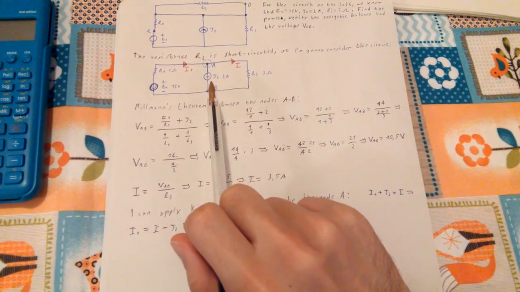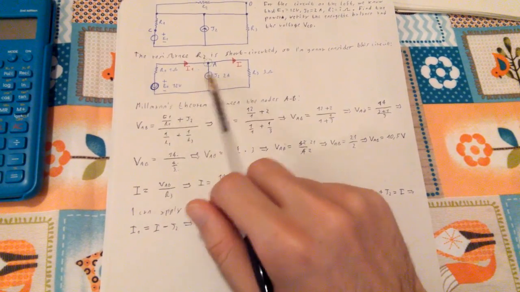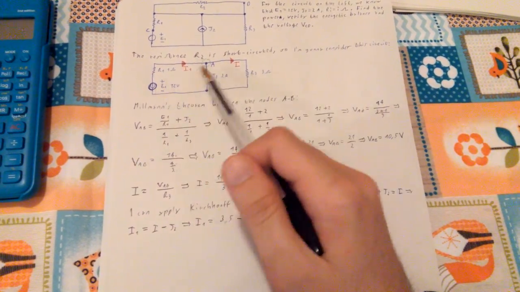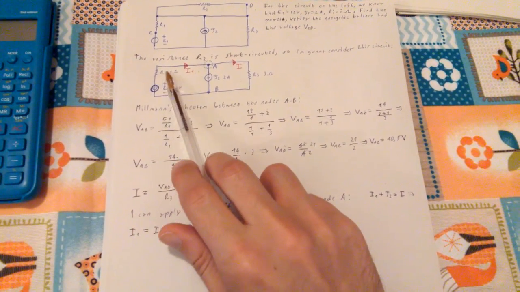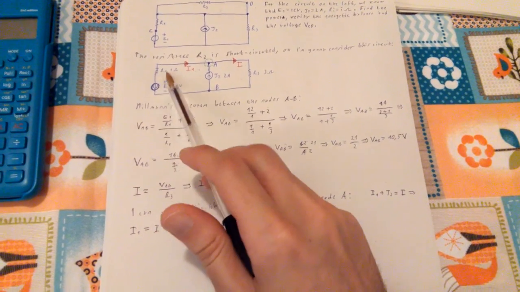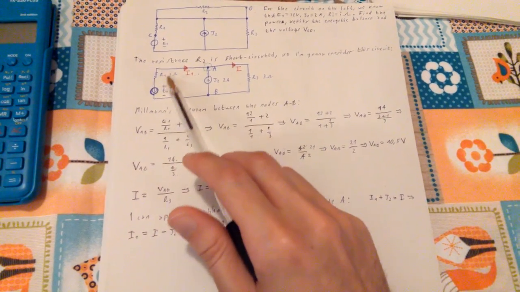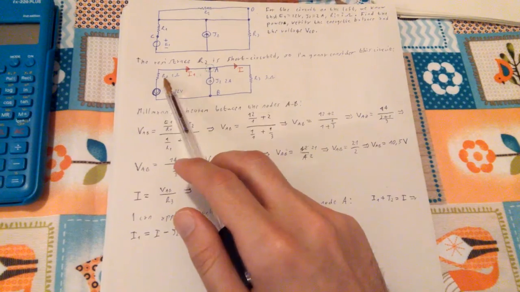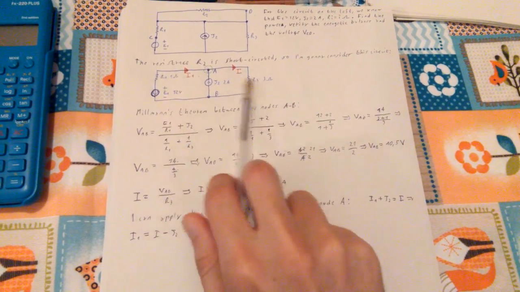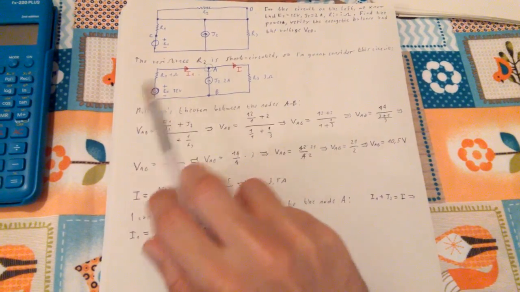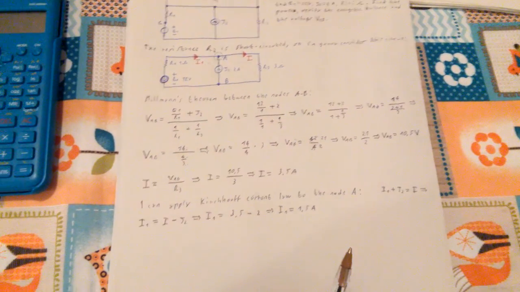An active element is something that is going to give you more than what it gets. There is no way a resistance is going to give you more than what it gets. It just dissipates the current. So the resistances are passive elements and generators are active elements.